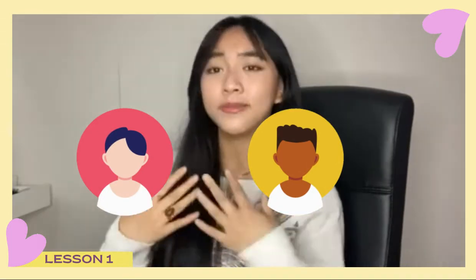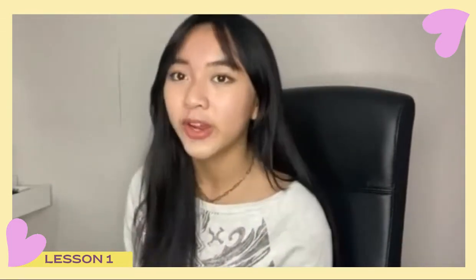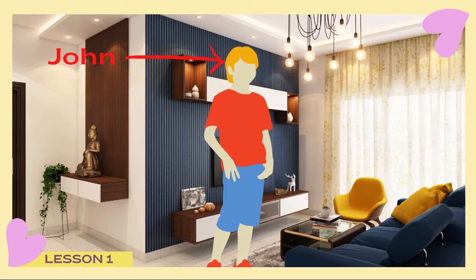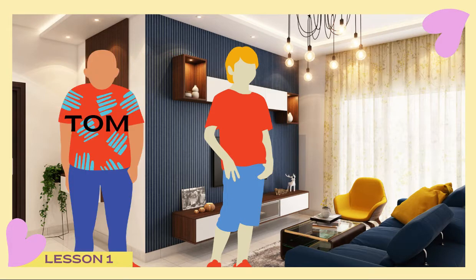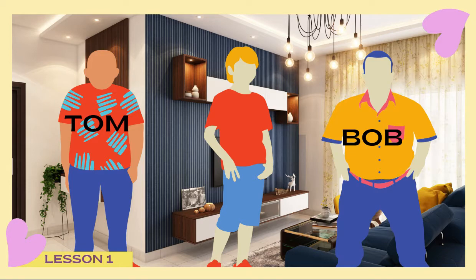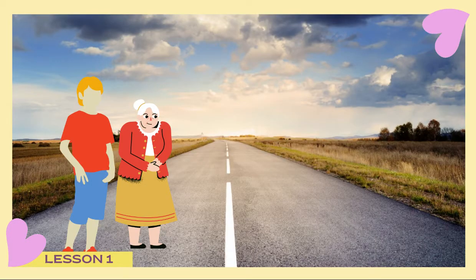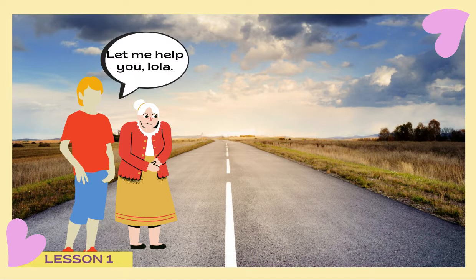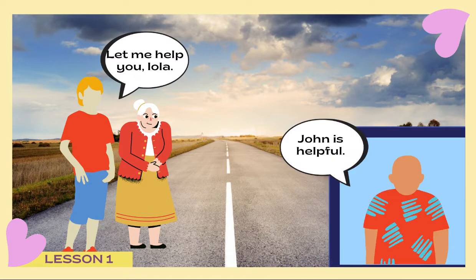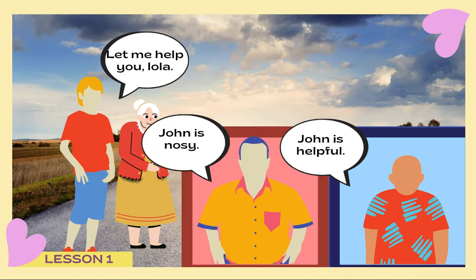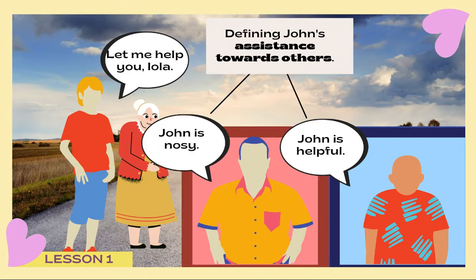And just like that, it can also differ from person to person. Let's have this, for example. This is John. John has a best friend named Tom. On the other hand, he also has a frenemy named Bob. John is known to give assistance to others when it is needed. In the eyes of his best friend Tom, John is helpful and acts on inclinations of service. However, in the eyes of his frenemy Bob, he sees this as negative, and that John is a nosy person.